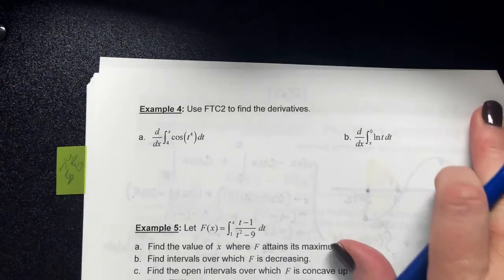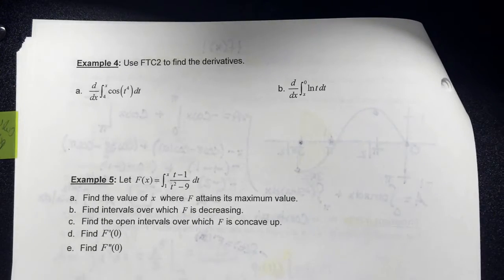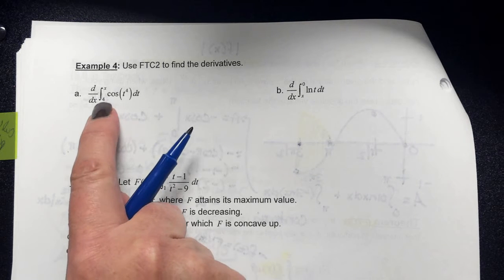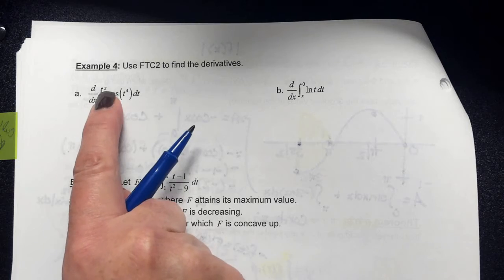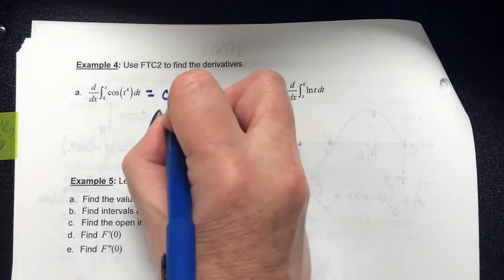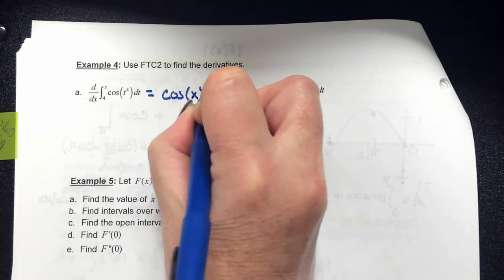Yes, Izzy? Basically, yeah. You're taking the derivative of the antiderivative, so you're undoing the operation. So let's take a look at example 4a. If I want to take the derivative of the antiderivative, again, the lower bound has to be a constant, the upper bound is going to be an x. What is this answer simply going to be? This is going to be what? Cosine of what? X to the fourth.